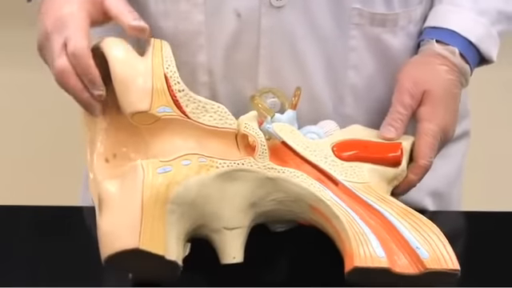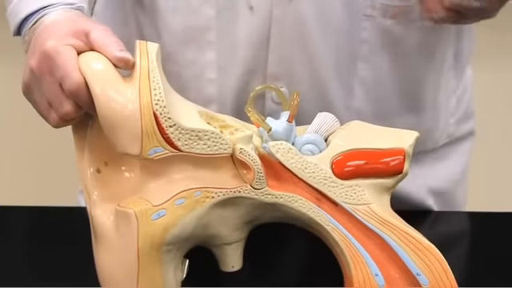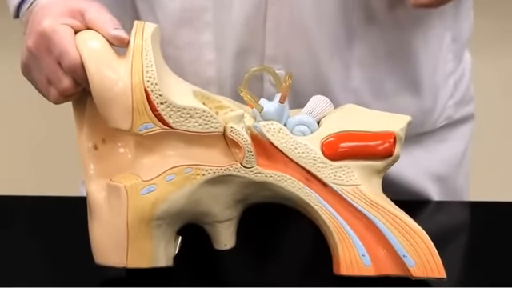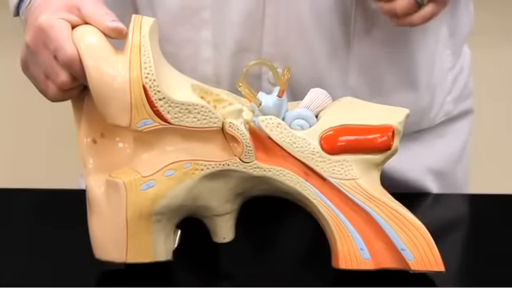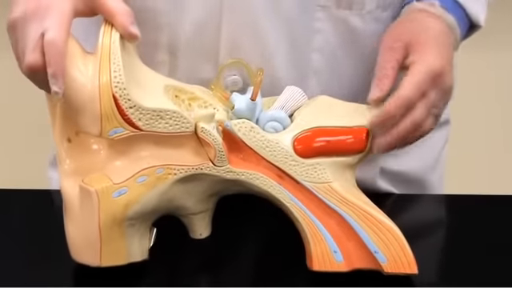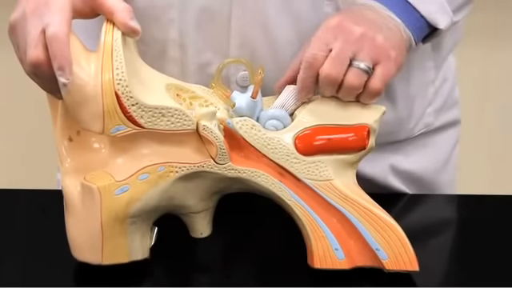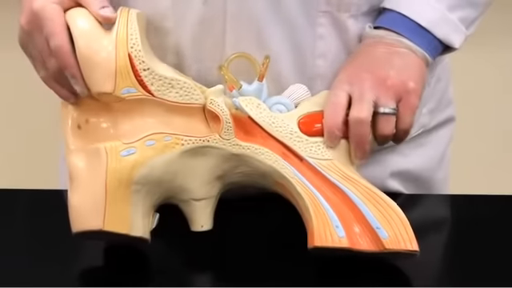All right, the processing of equilibrium and balance, static equilibrium, and sound are all going to occur within the temporal bone, the petrous portion of the temporal bone, and the inner ear structures.